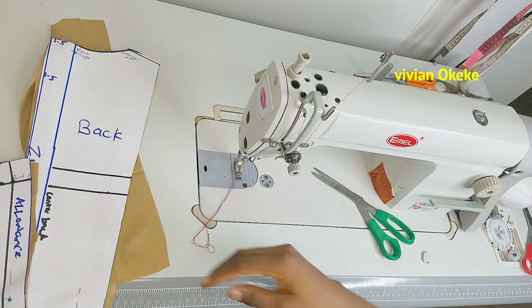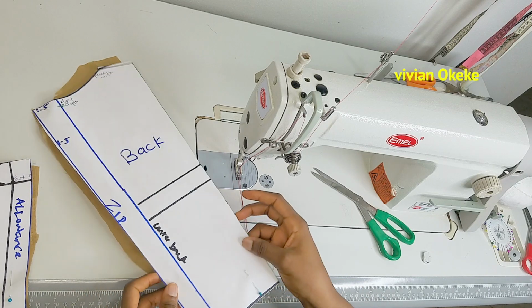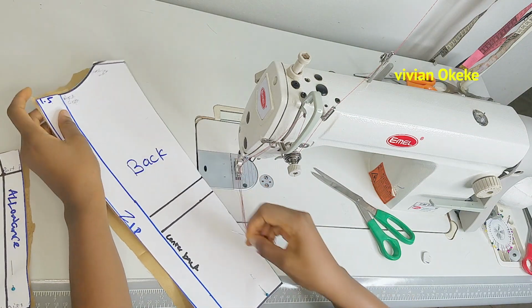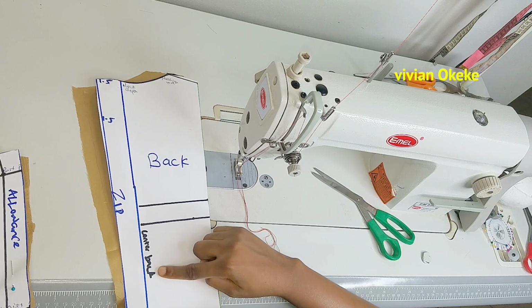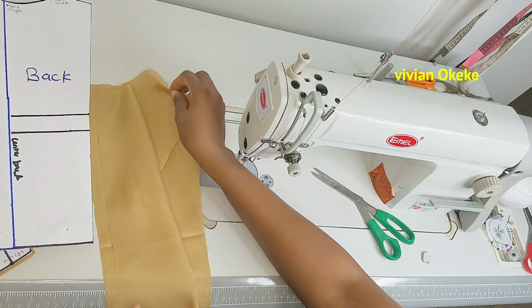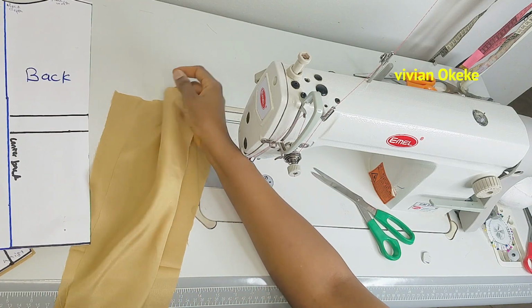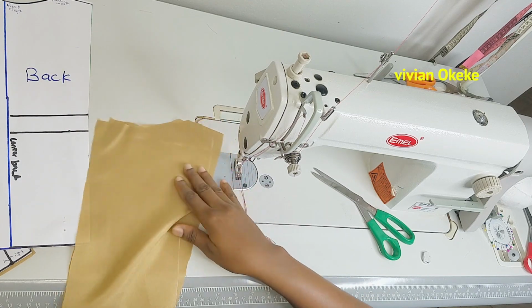So this is my center back. You can see the zip allowance. Zip allowance sits on the center back. So I'm going to grab my side back. Your center back should be in 2 pieces. Your side back should be in 2 pieces, because we have the left side and the right side.